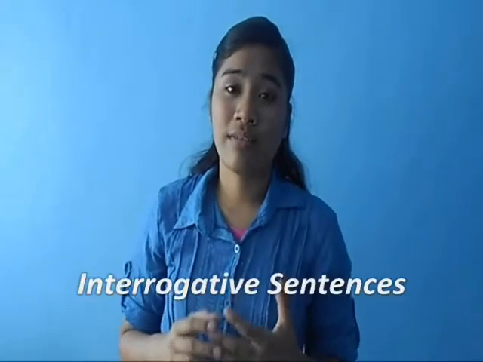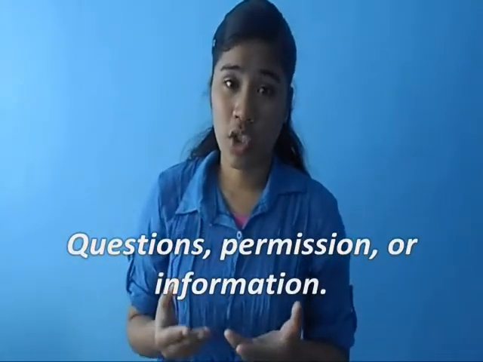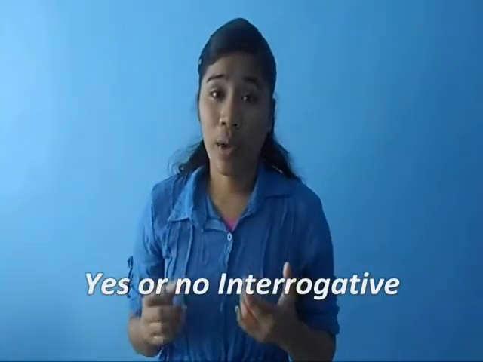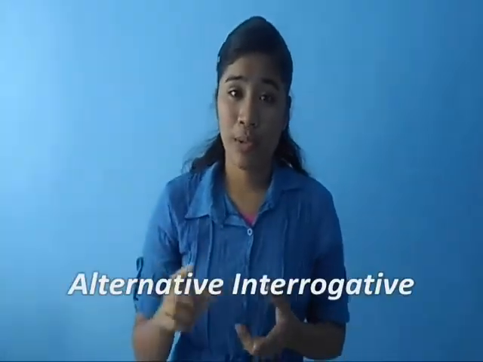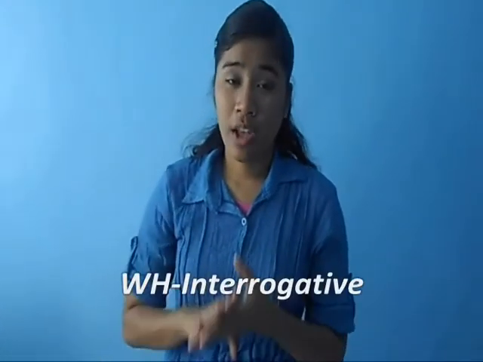My coat is red. The simple subject of the sentence is my coat, and the predicate is red. The second type of sentence mood is called the interrogative sentences. These are the sentences that ask questions, permissions, or information. This usually ends with a question mark. There are four types of interrogative sentences: number 1, the yes or no interrogatives, number 2, the alternative interrogatives, number 3, the WH interrogatives, and number 4, the tag questions.